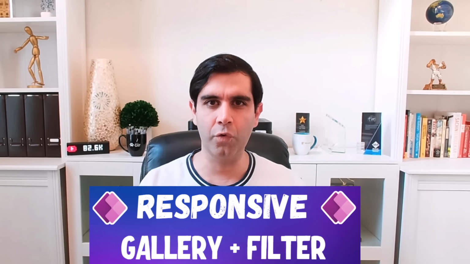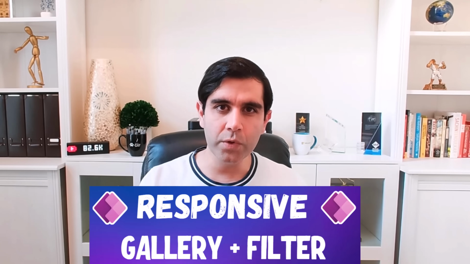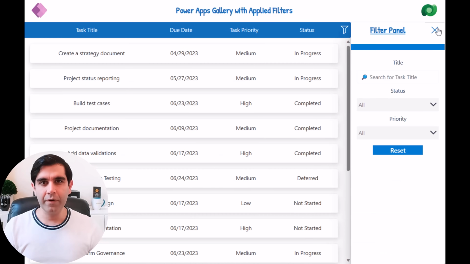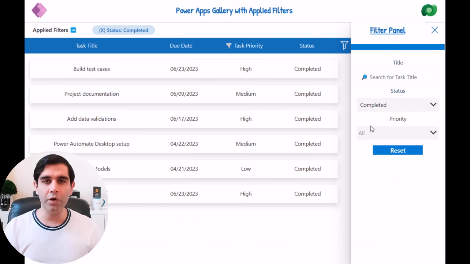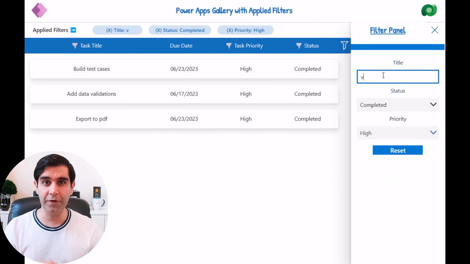Hello everyone. In this video, I will show you how to create a responsive gallery control along with a filter panel which will allow the user to filter the data in the gallery. We will leverage the responsive container controls to create our responsive screen. These containers will fill the screen.